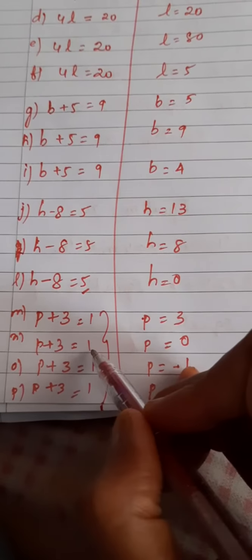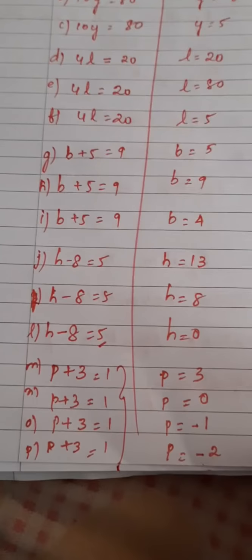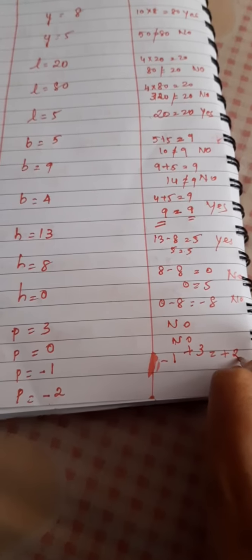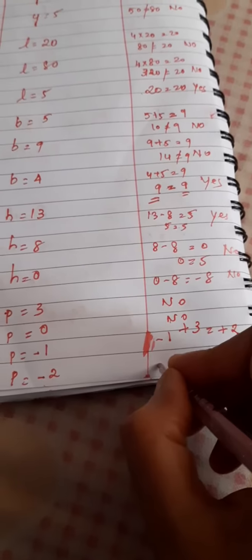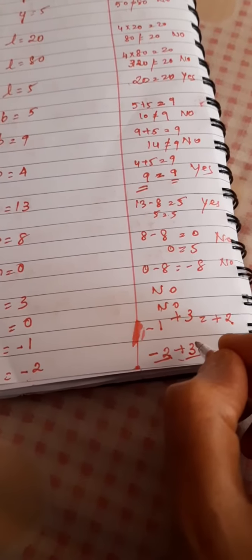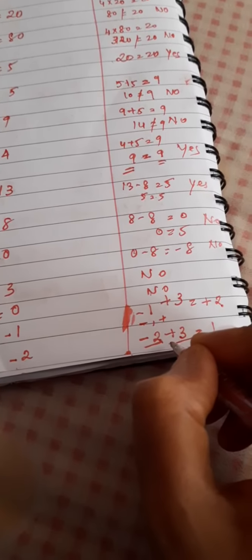Next, p equal to 0. 0 plus 3 is equal to 3 equal to 1. So no. Next, p value is minus 1, plus 3 is equal to plus 2. This is also not satisfying. Next is minus 2, the value of p, plus 3 is equal to 1. Yes, minus 2 is a negative integer and 3 is a positive integer, so with a negative integer and a positive integer you have to just subtract. So 3 minus 2 is 1, and the greater integer over here is the positive integer, so the answer is 1. This satisfies the equation.